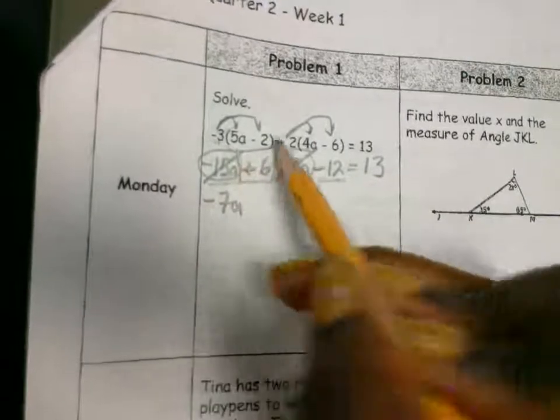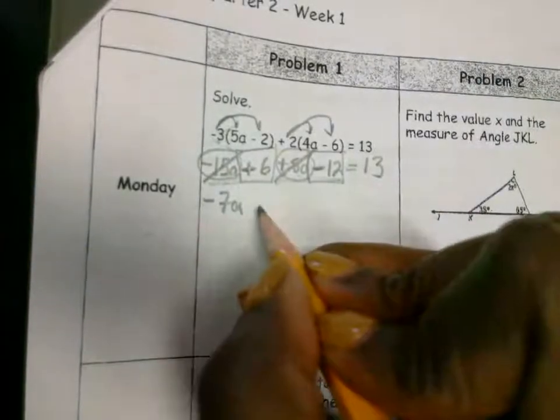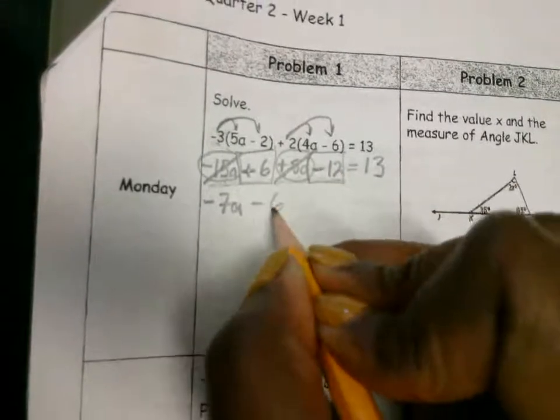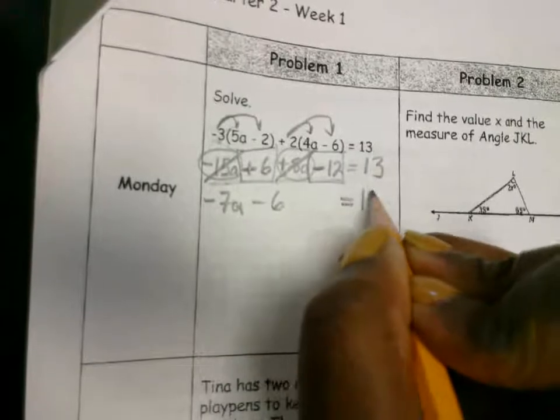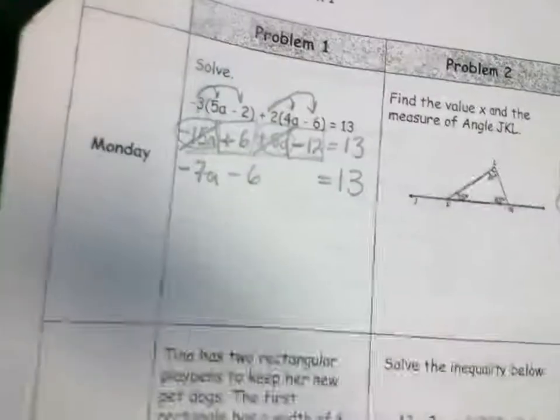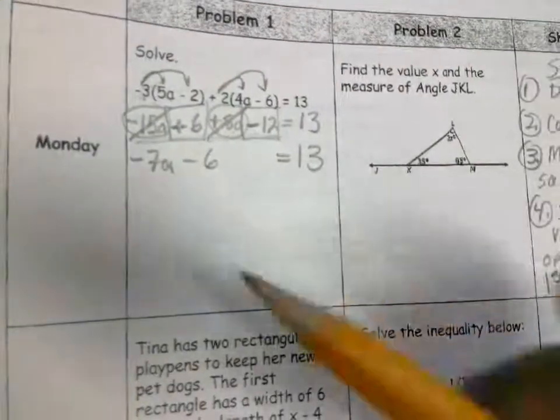Positive 6 and a negative 12. What's 6 minus 12? Negative 6. Yep. Bring down the equal sign. Bring down the 13. Come on, Tamir. Stay focused. Now what do we do to get a by itself? Remember, over here, we add 7. Not 7, sorry, 6.